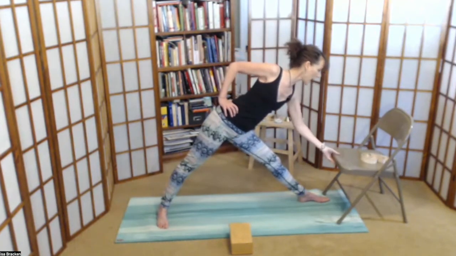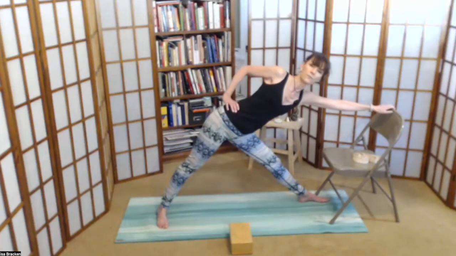And let's start by just getting as much length as possible. Anchor into the mound of your right big toe. Good. Lift through your right fingertips, up, up, up. And then you can exhale and begin to hinge at your right hip crease. You're reaching your right hand to the top of the back of your chair. So complicated. Let your right hand rest on the back of your chair. And so all we're doing in this triangle pose is going for as much length as possible through our right waist.